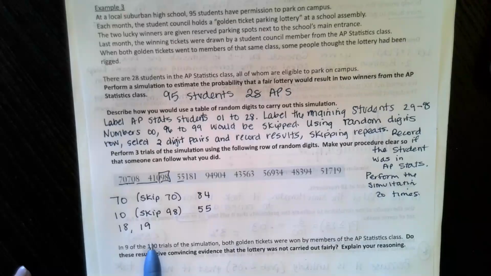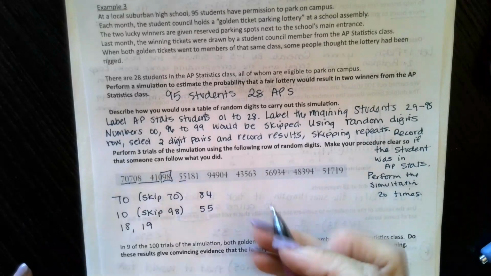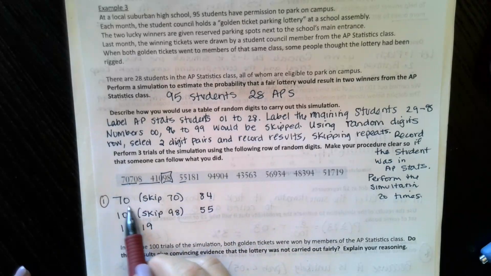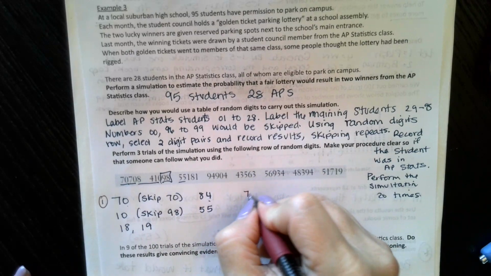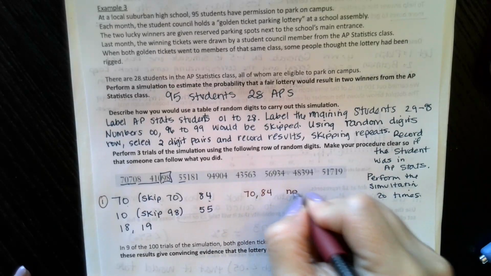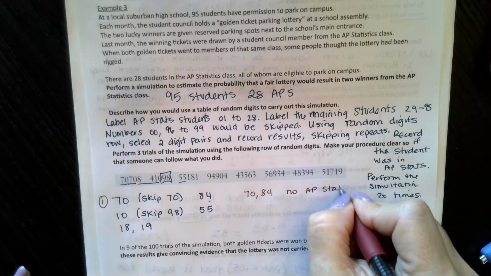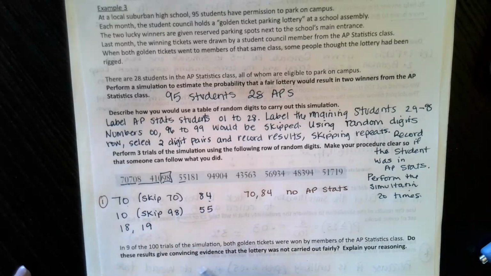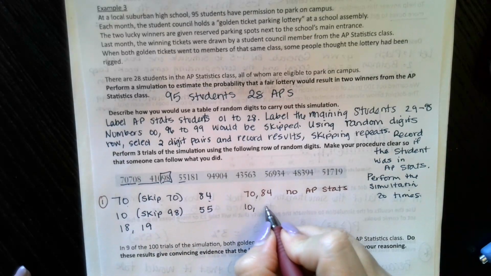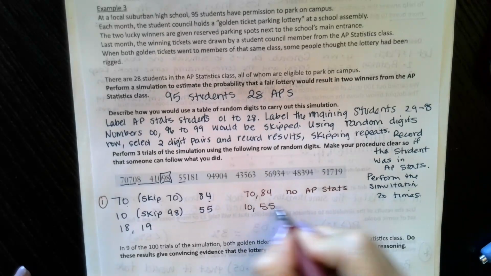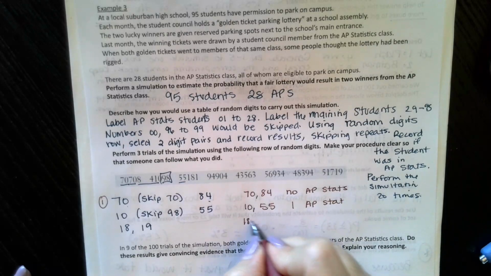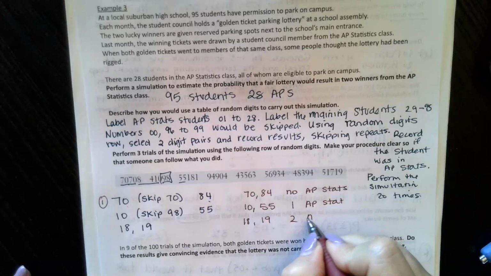All right, so I ran this simulation 3 times. So here's the first. Remember, I'm picking 2, 2 people get the golden ticket. So here was my first simulation, 70 and 84. So I have no AP Stat students, because remember, my AP Stat students are just 01 to 28. So in the second one, I have the numbers 10 and 55. So I have 1 AP Stat student. And here I have 18 and 19. So I have 2 AP Stat students.